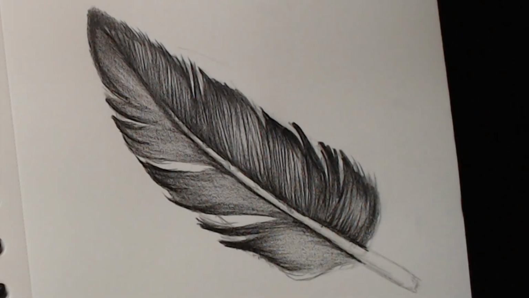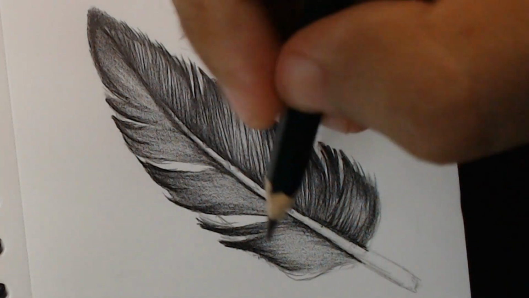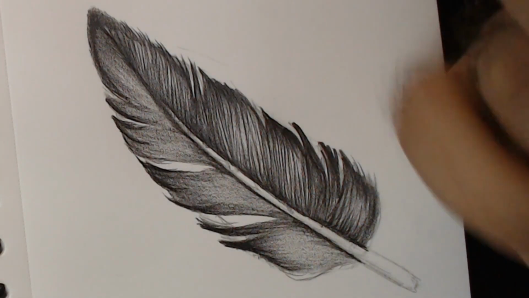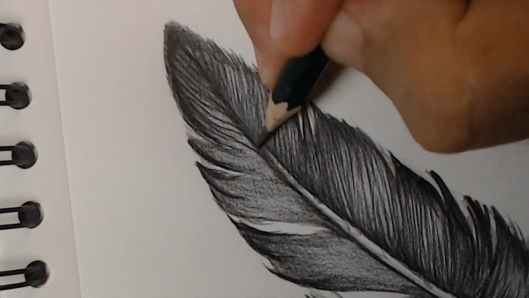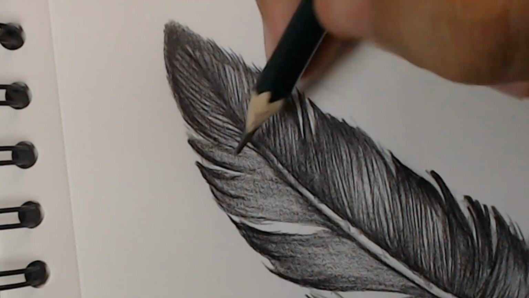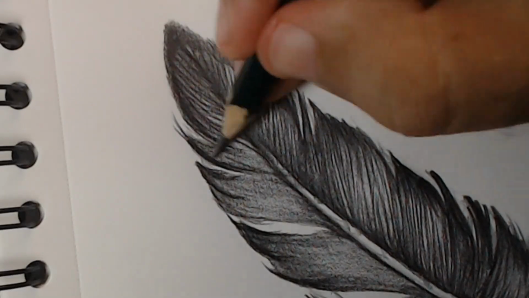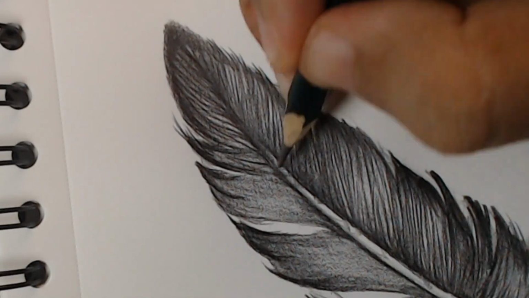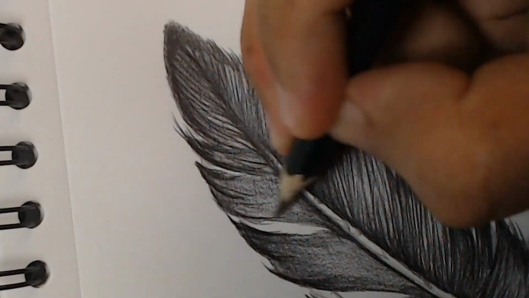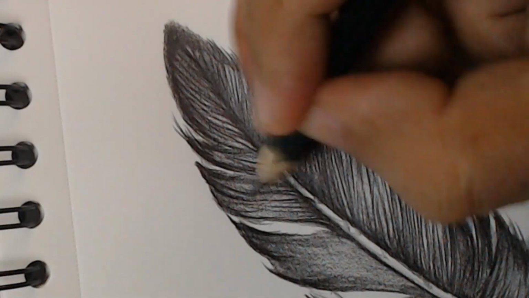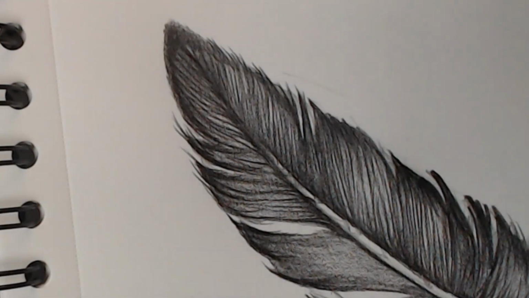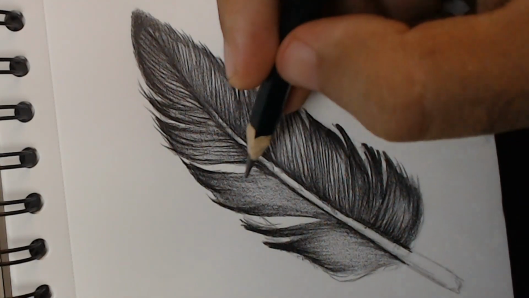Now on the other side as well, being very careful not to touch your hand where you have already done the shading. Continuing now to the central region.